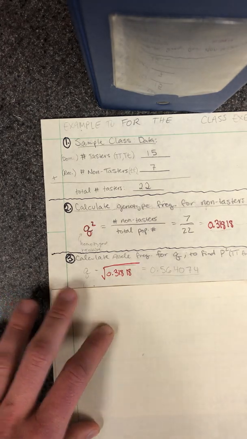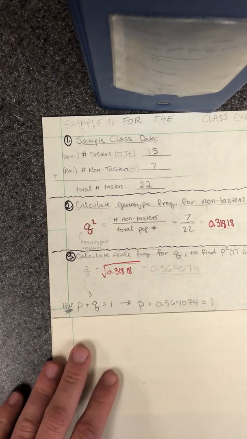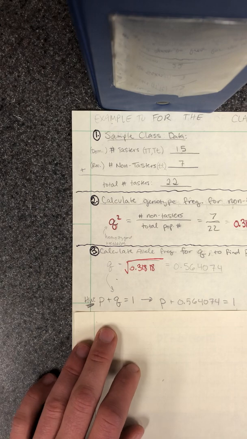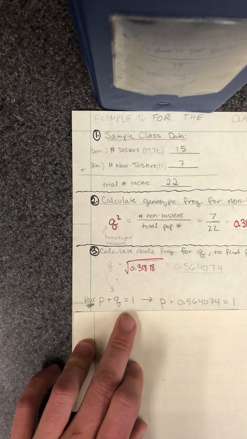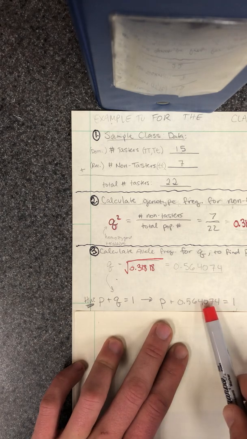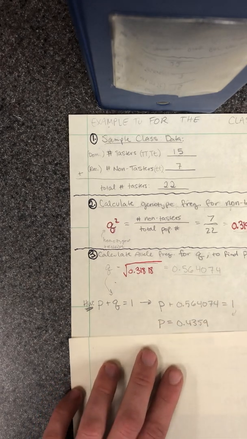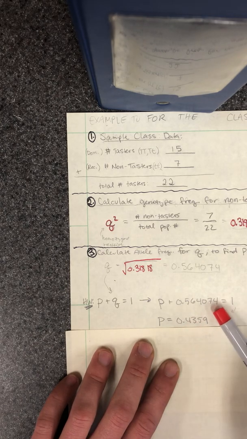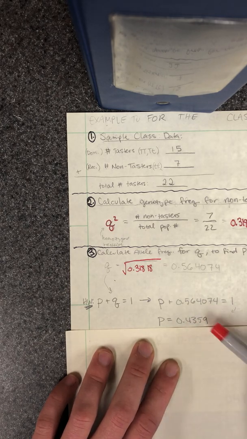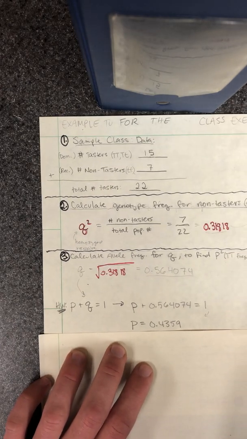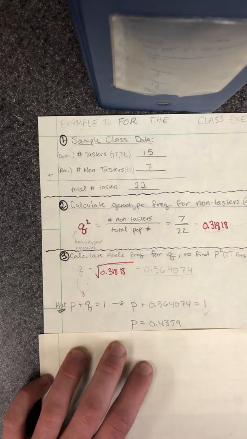0.564074. Okay, so since we know the Hardy Weinberg equation for allele frequencies is P plus Q equals 1, then we can solve for P because we already know what Q is and we already have 1. So all we have to do is subtract our value for Q from 1 and we get P. So P, the allele frequency for the dominant big T, is 0.4359.